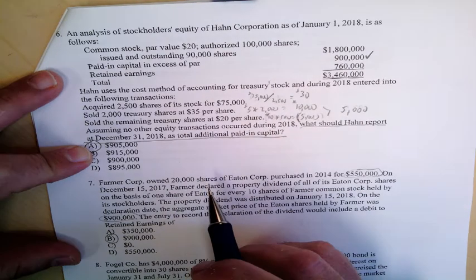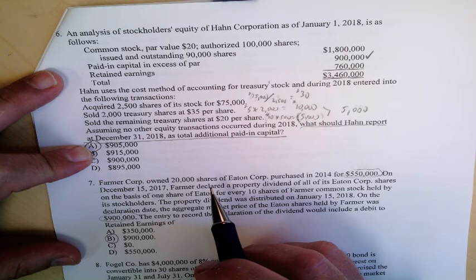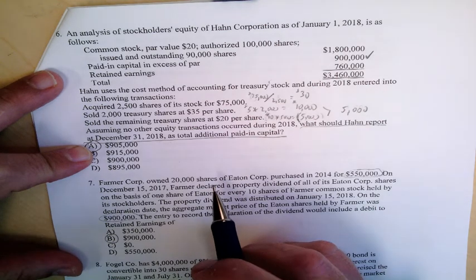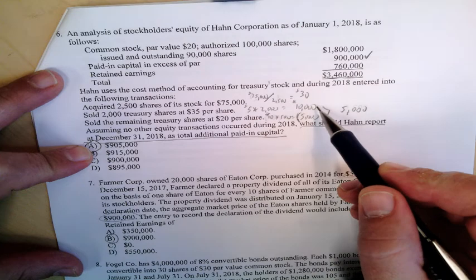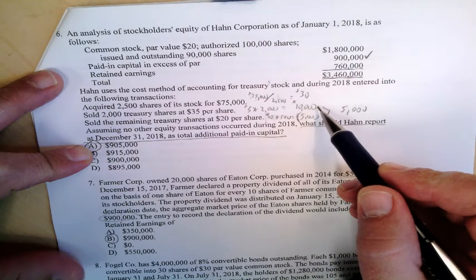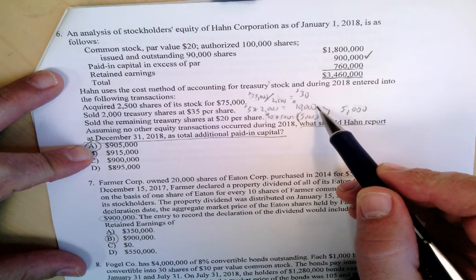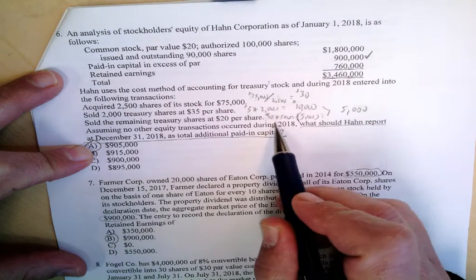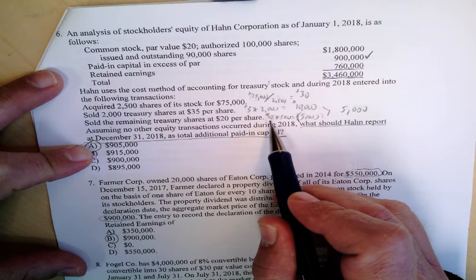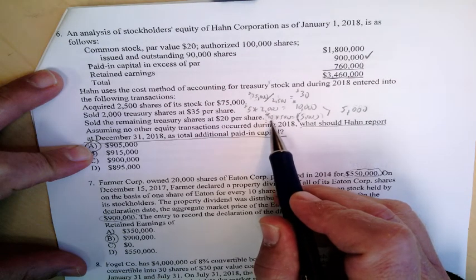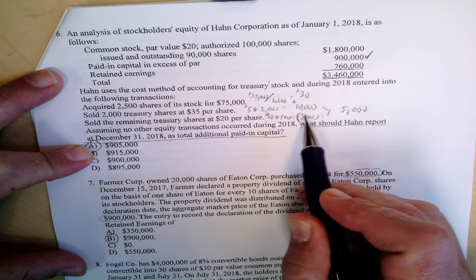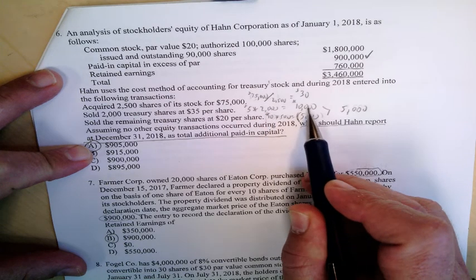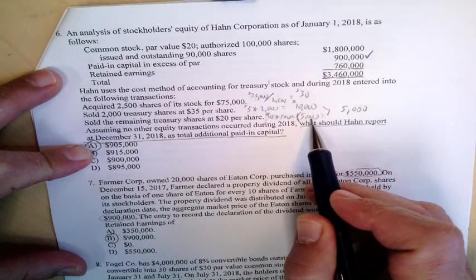And the way we do it, first of all, we reduce our paid in capital treasury stock, and we have $10,000 of that. And if there's not enough, then we'll reduce retained earnings. But there's 500 shares, and they're sold for $10 less than their cost, so I need to reduce my additional paid in capital treasury stock by $5,000.